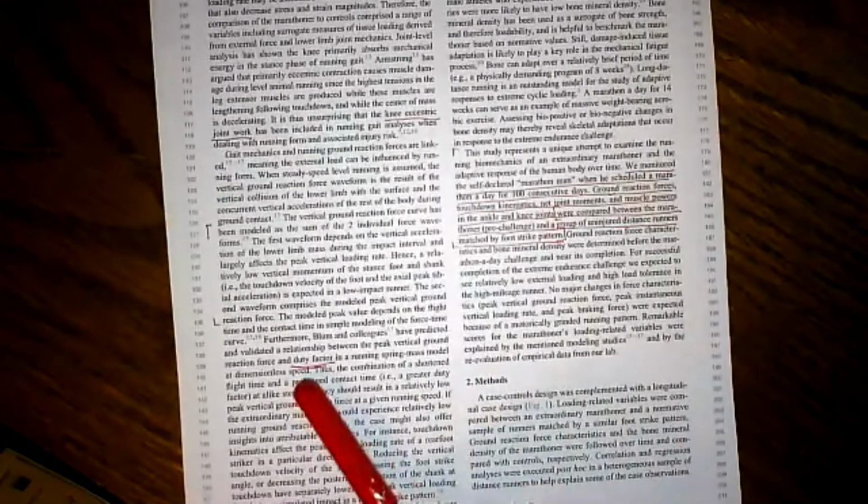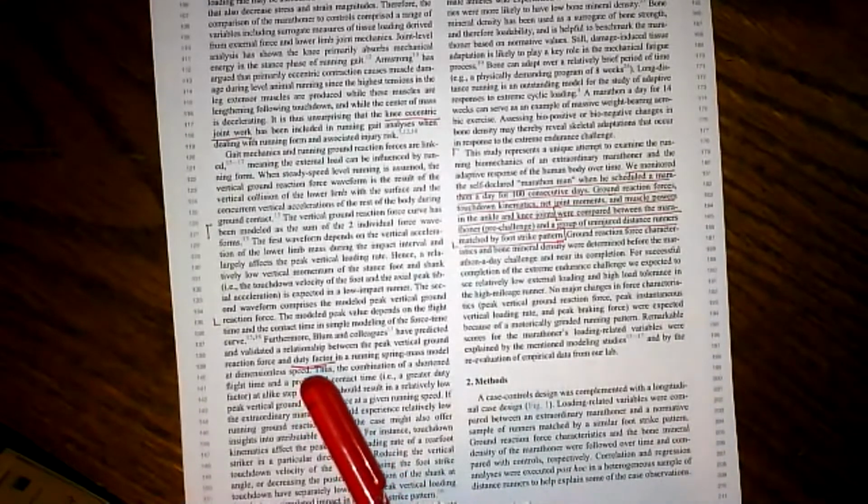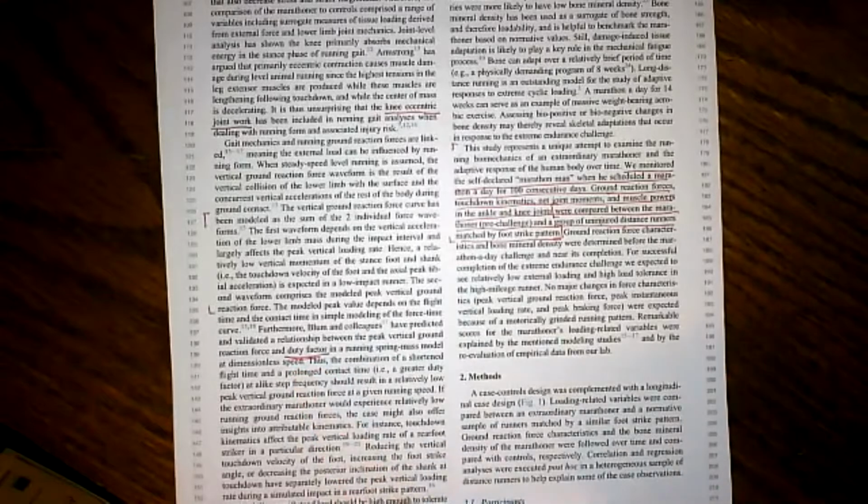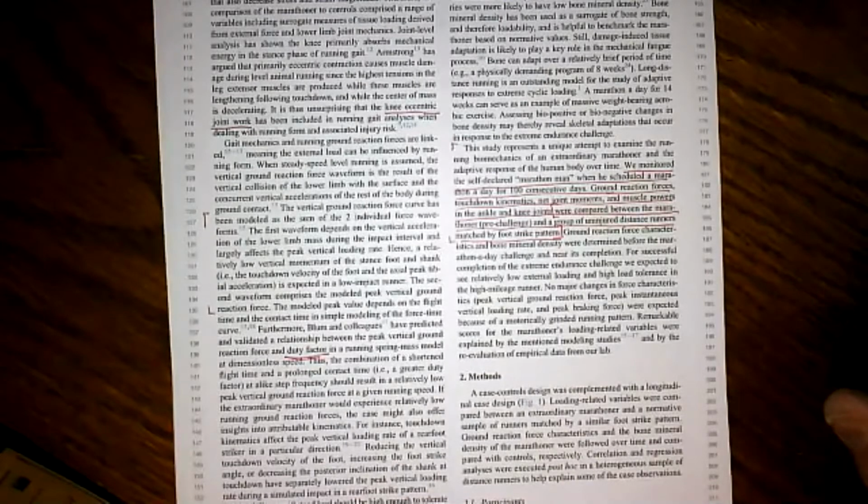Well, I underlined this term here because we've seen this term in some other papers I've reviewed, this duty factor. And again, that duty factor is another term that we borrow from the mechanical world, where it represents how much something is turned on, how active it is. And duty factor in running is related to how active the muscles are, in essence, while the foot is in contact with the ground.